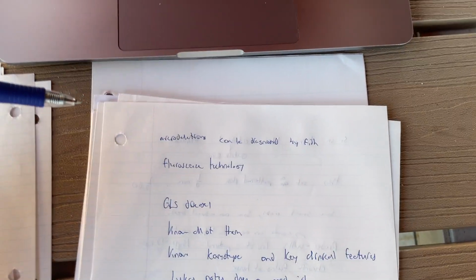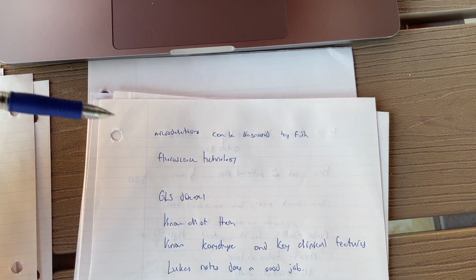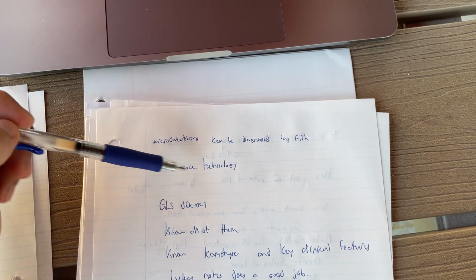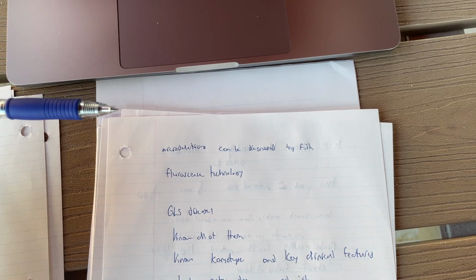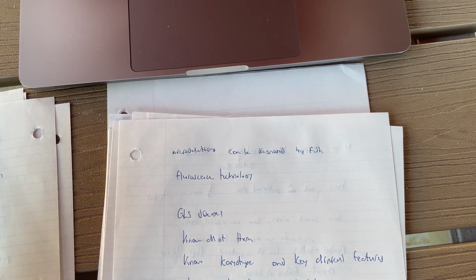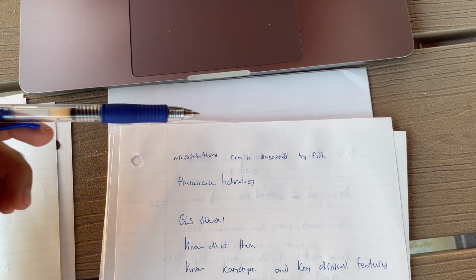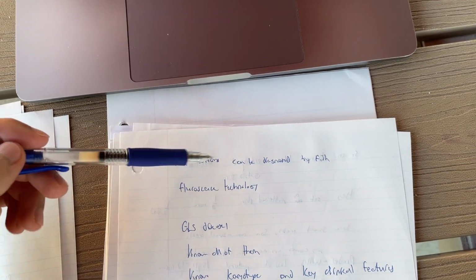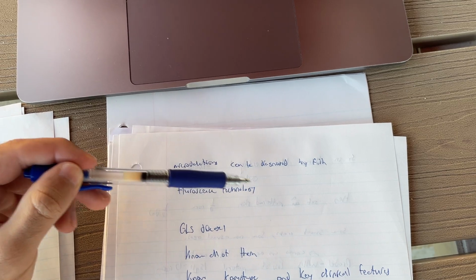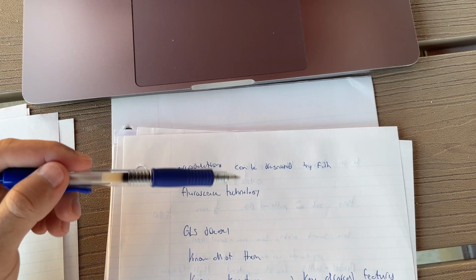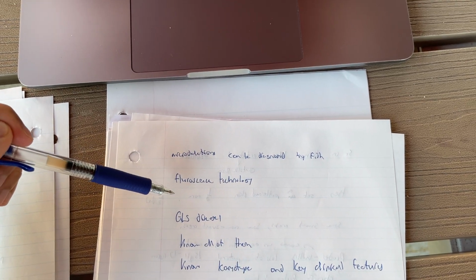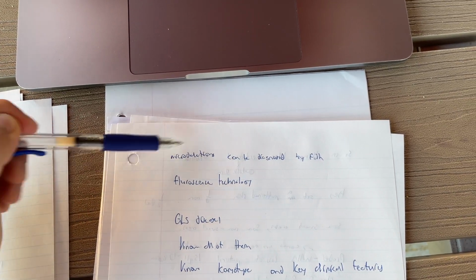You also have microdeletions. They can be diagnosed with FISH. So FISH is this technology where we get the karyogram, we get the chromosomes, we multiply them out exponentially, and then we use fluorescence to basically figure out a ratio between them. And by doing that, we can figure out where microdeletions have taken place.